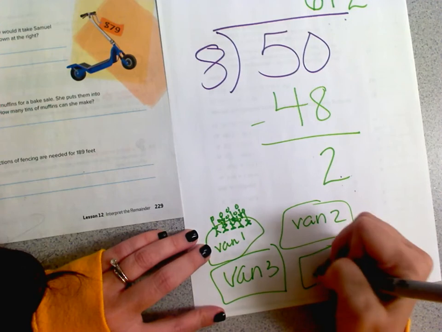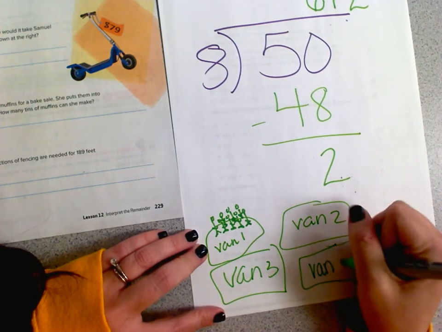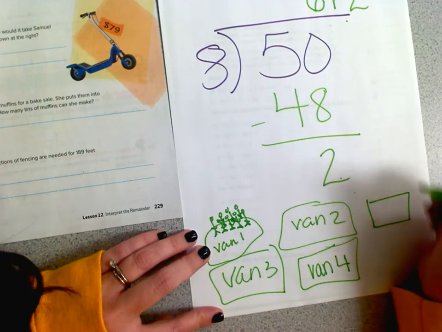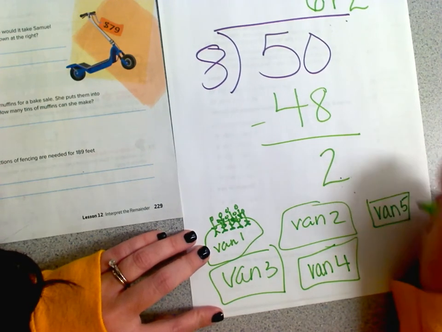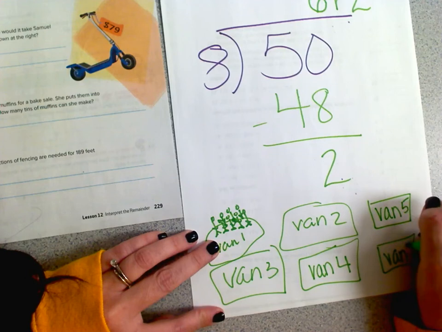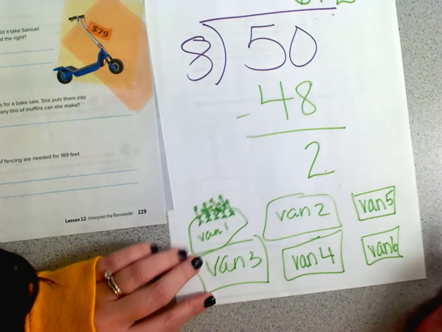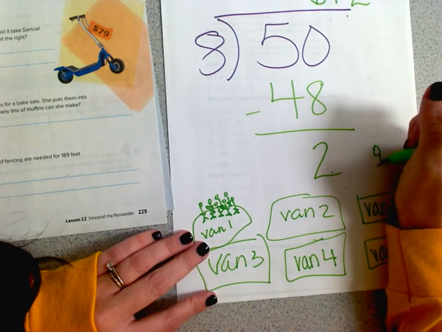Van 4, all these vans have 8 kids. So all of these vans have 8 kids traveling on them. And they're full. And they're saying, let's go to the field trip.